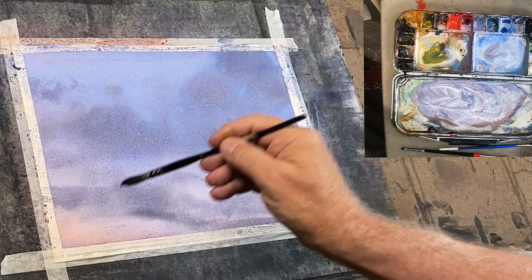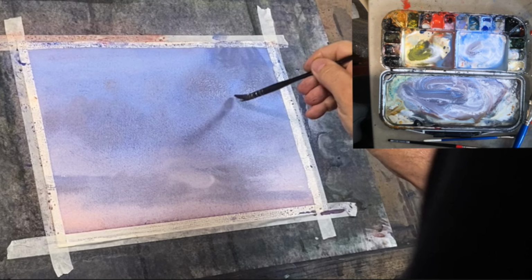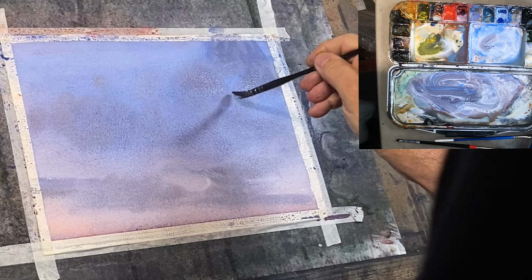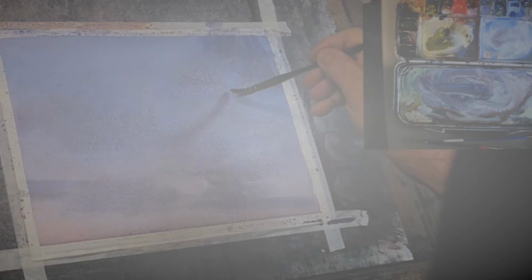As always, there's a PDF file below. Download that for a step-by-step progression through today's exercises. Well, I'm ready to get started. Let's pick up our brushes and head over to the watercolor table.